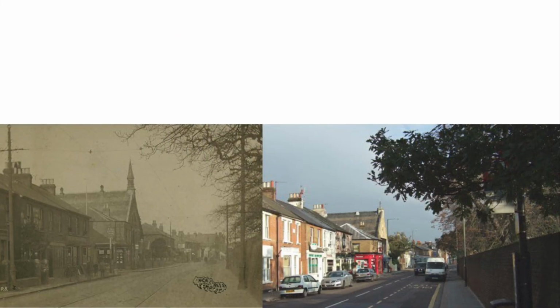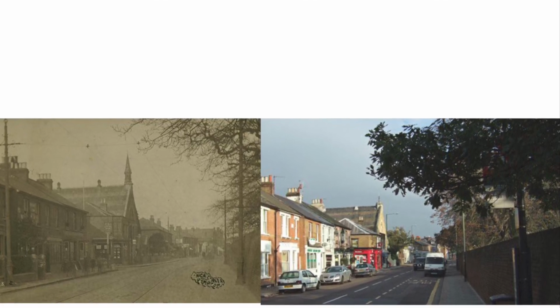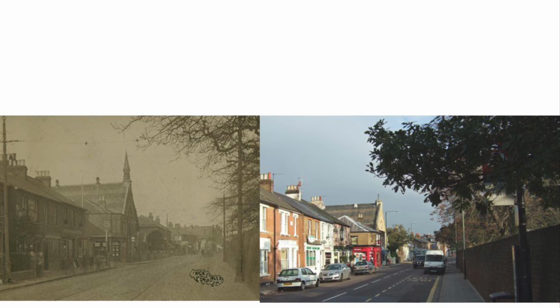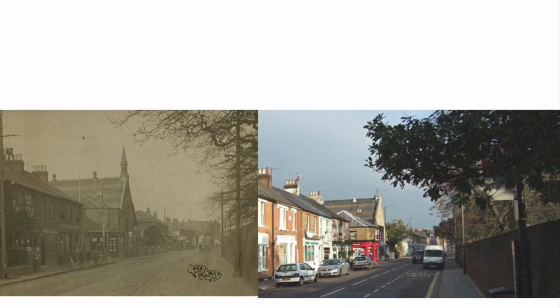I thought it would be interesting, as we come towards the end of our journey around various aspects of Hampton Hill history, to have some now and then comparisons to see how, in part, Hampton Hill has changed over the years.